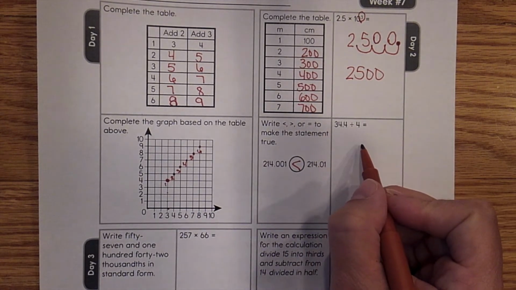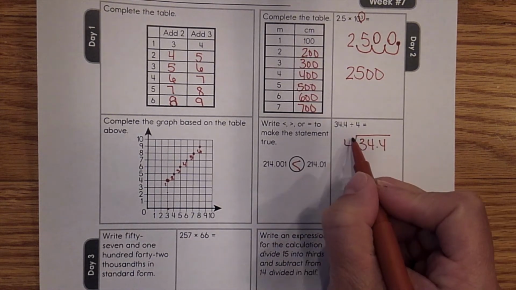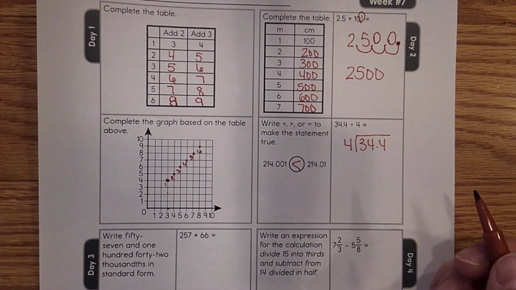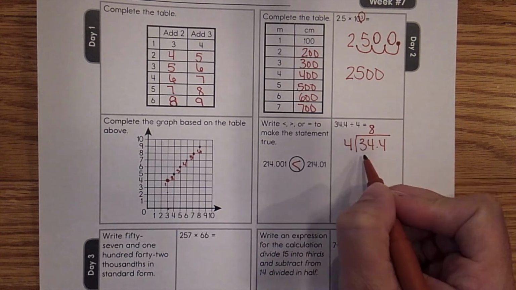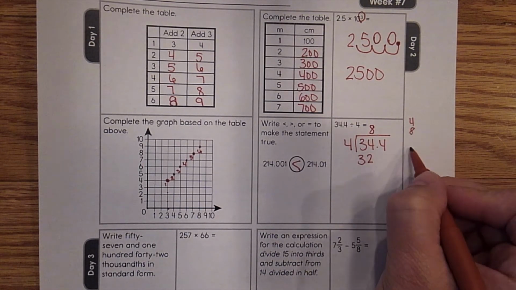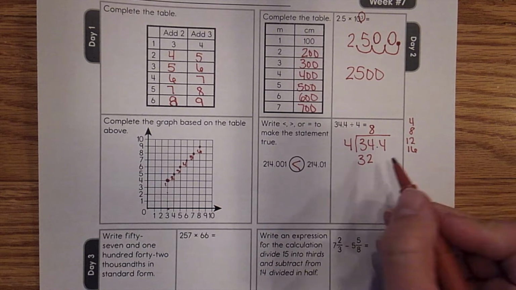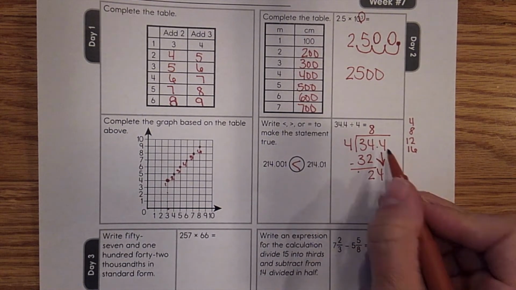34 and 4/10 divided by 4. We're going to set that up in a standard algorithm. What times 4 will give us something close to 34? That's 8. And 4 times 8 is 32. You could do a 4 skip count down the side here until you get to something close to 34 and figure out that it is 8 of those. But now we're going to subtract and bring down. We're going to ignore that decimal right now.